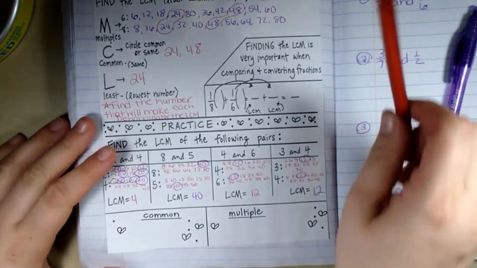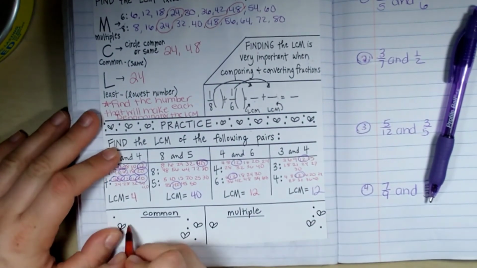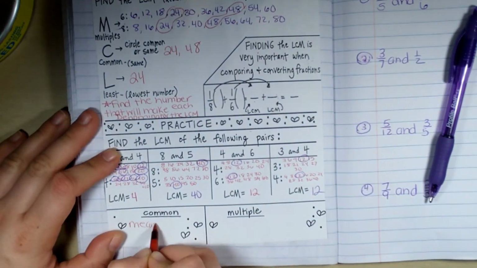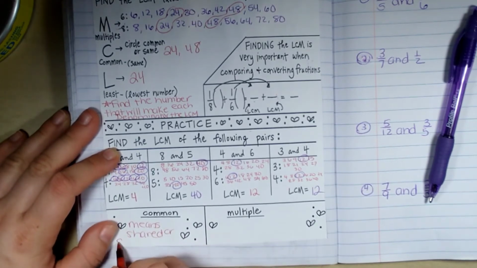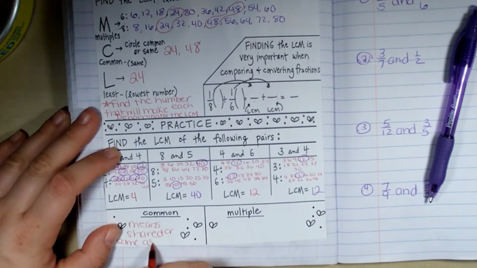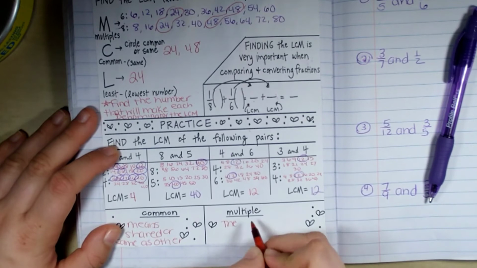Okay, so common multiple. Common means shared, or the same as another. Multiple is the number multiplied, or skip counting.